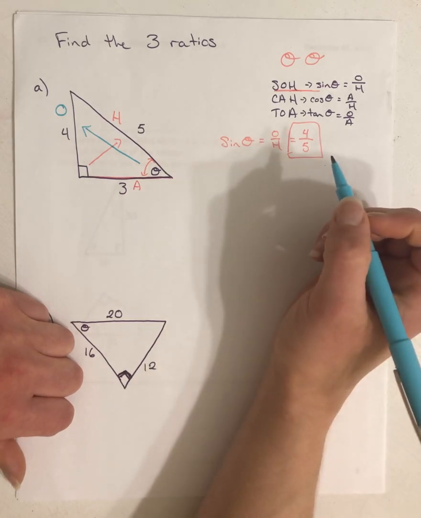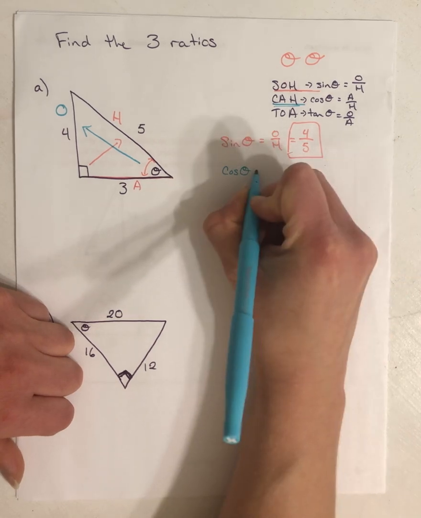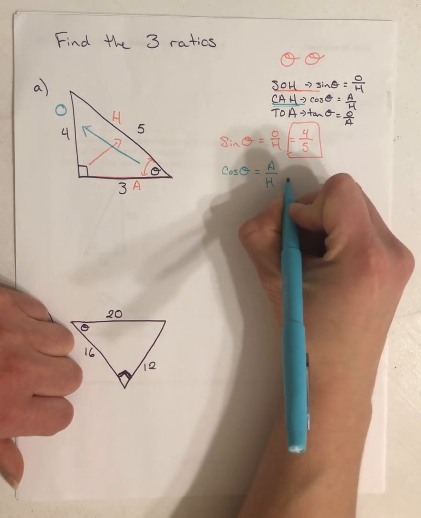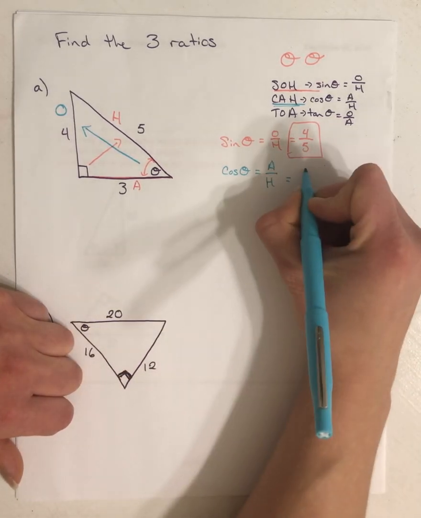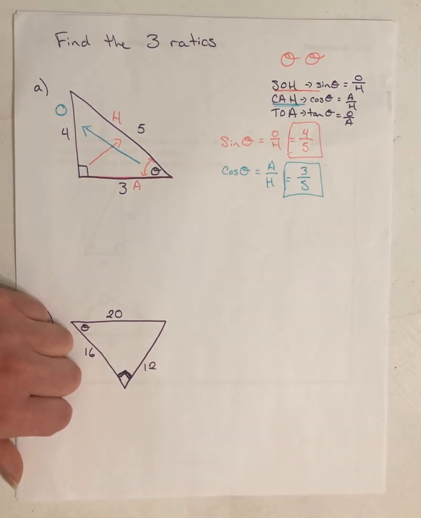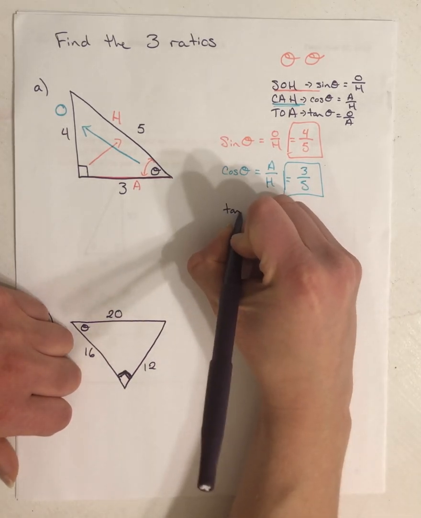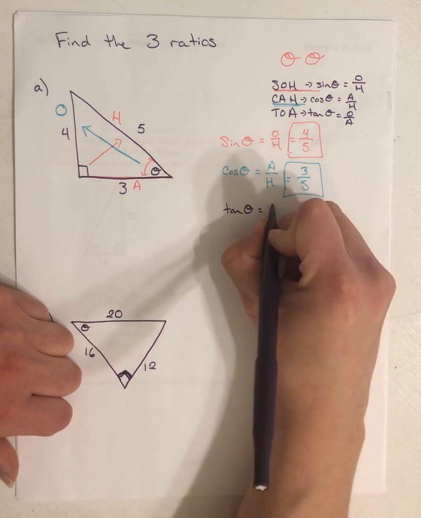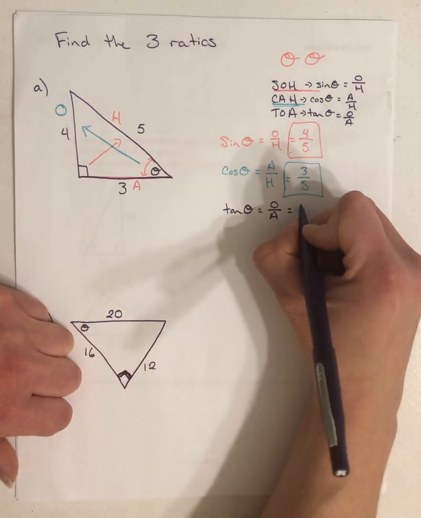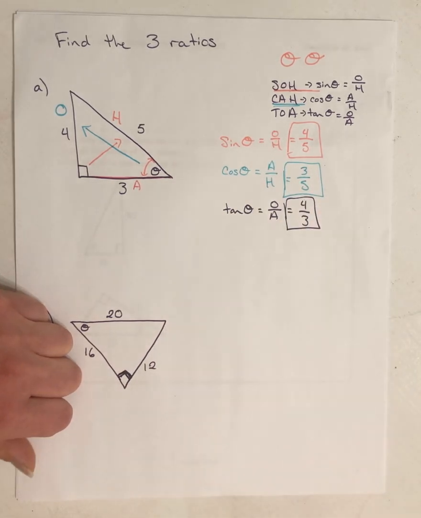And then we're going to do our CAH. Our cosine theta is equal to adjacent over hypotenuse, which is going to give me the adjacent is 3 and our hypotenuse is 5, and I can leave it like that. And then our third one is tan. I would write tan theta is equal to opposite over adjacent, which is 4 over 3. And I would leave it just like that for now.